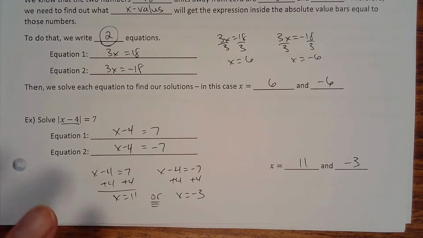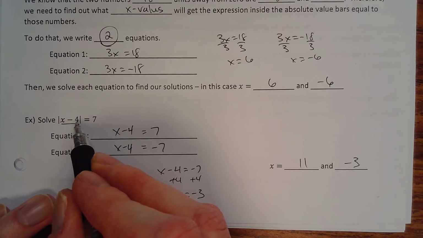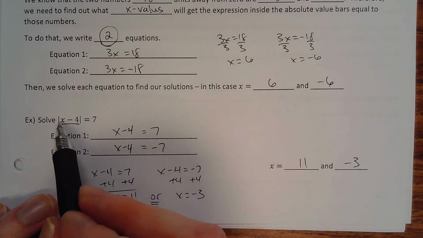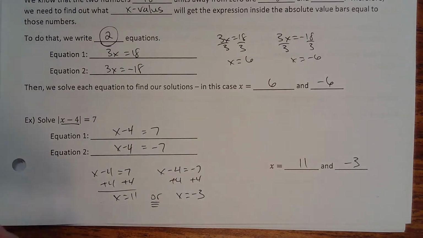Okay, two different answers, and if I plug them both in, they both work. 11 minus 4 is 7, the absolute value is 7. Plug in negative 3. Negative 3 minus 4 is negative 7. The absolute value of that is positive 7. Okay?